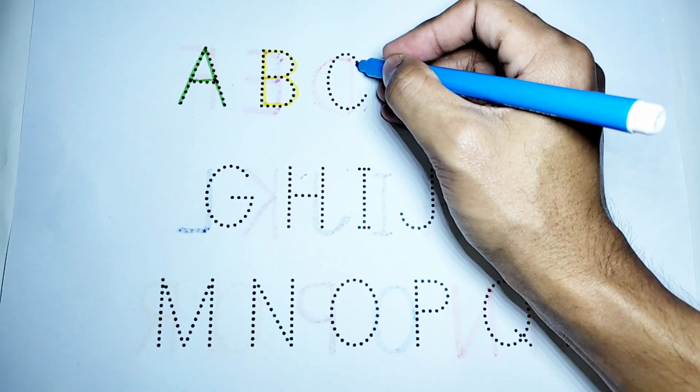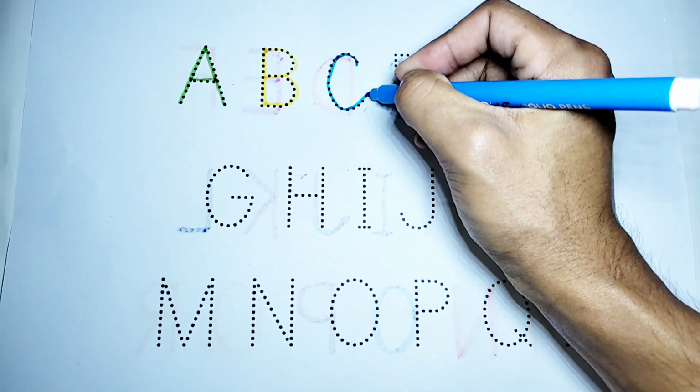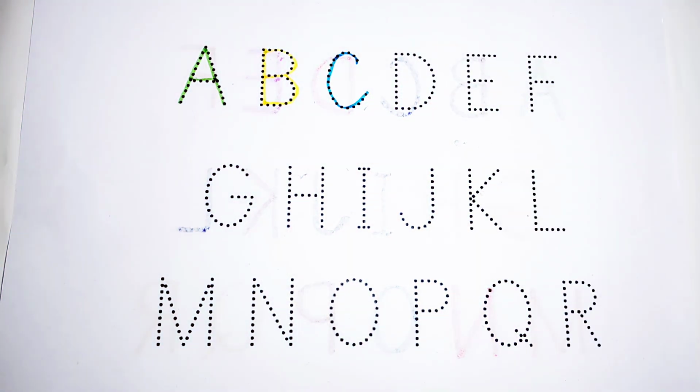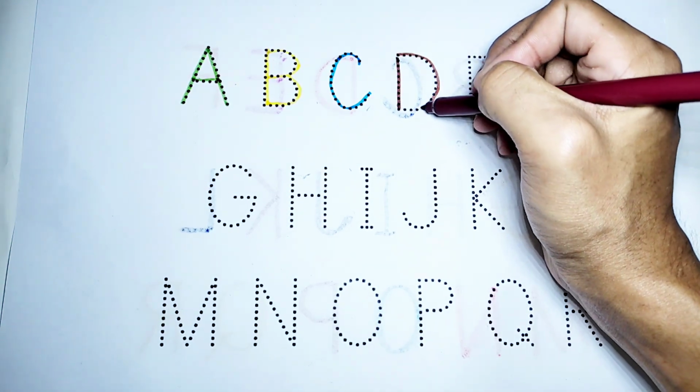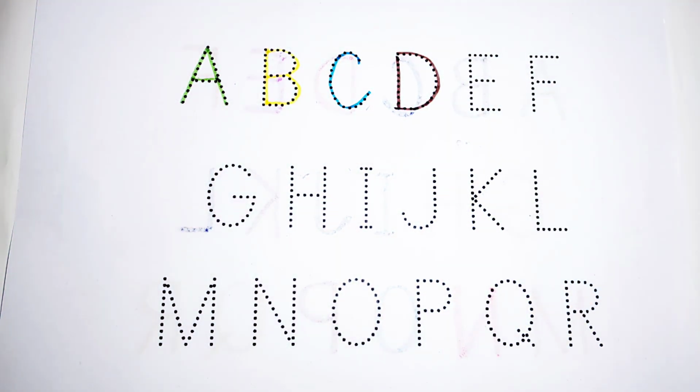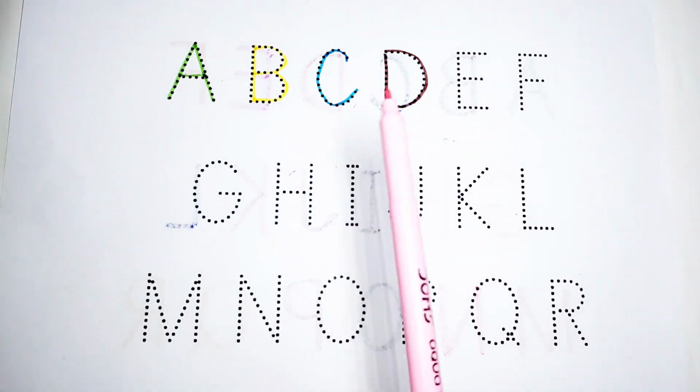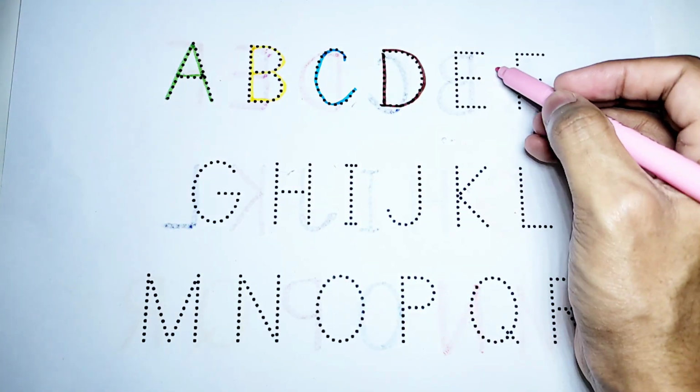The next one is C. Now we draw the alphabet of C. C for cow. And the next one is D. D for dog. The alphabet of D. Kids, now we're using the color of pink and draw the alphabet of E.